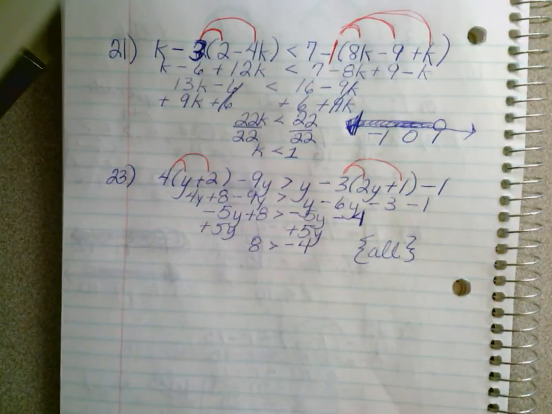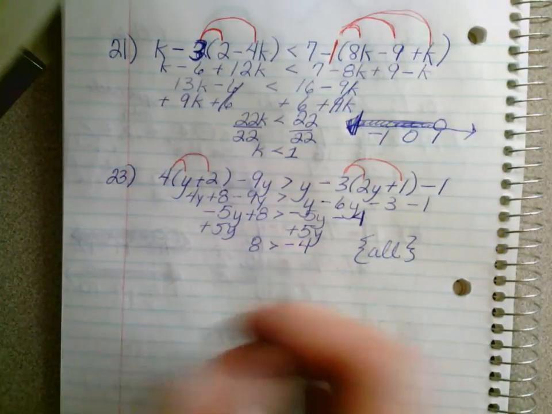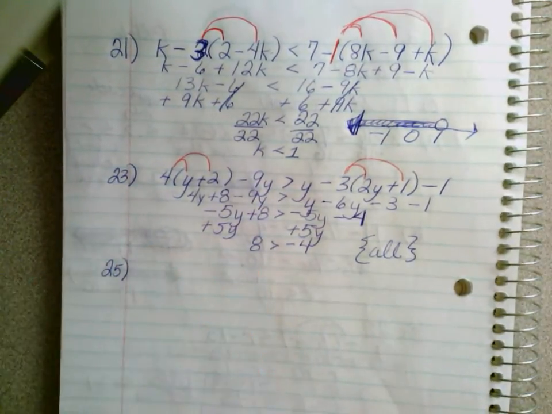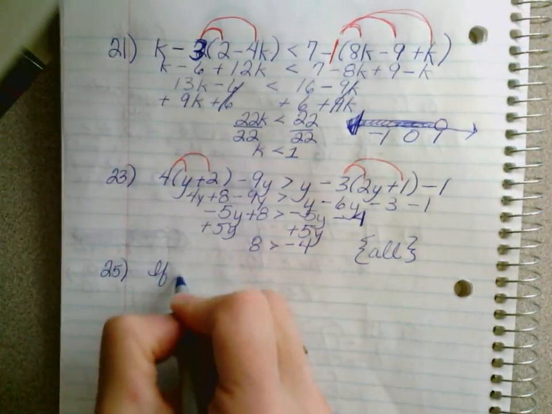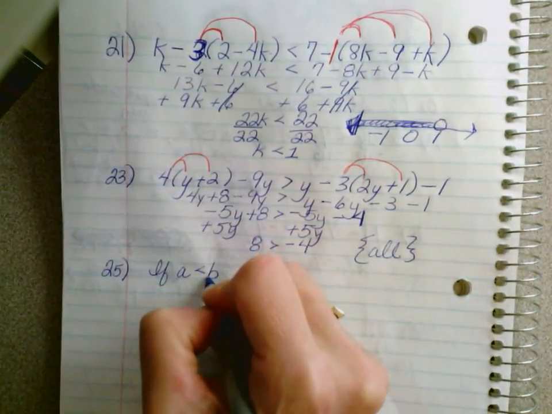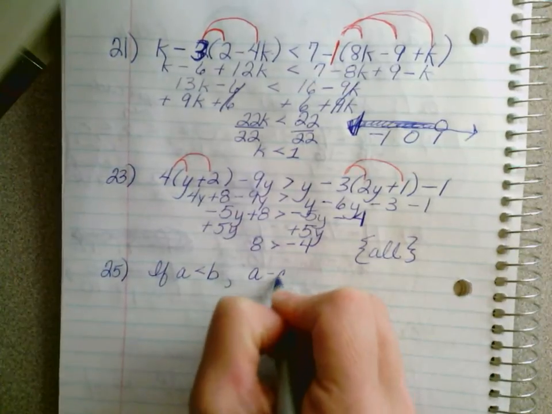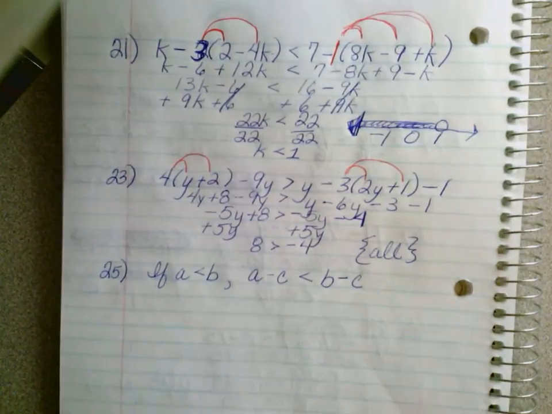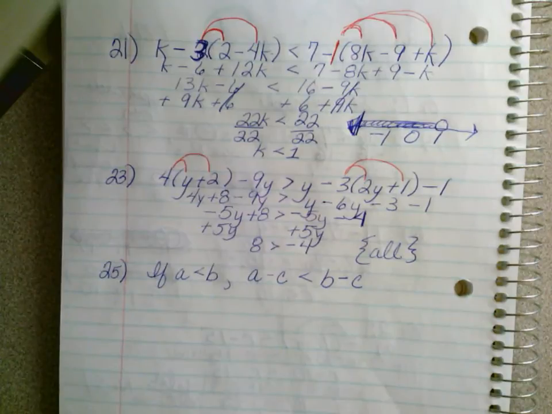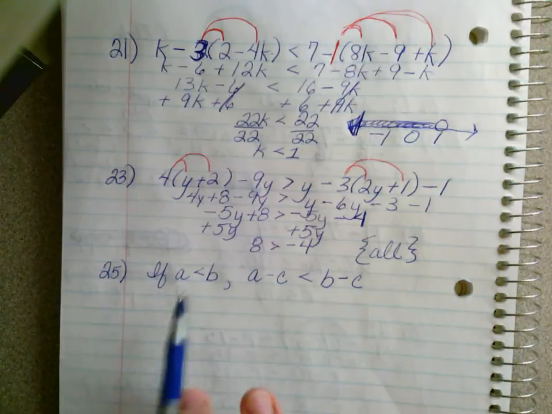All right, 25, 27, and 29. Tell whether these are true for real numbers. If not, show why it's false. If A is less than B, then A minus C must be less than B minus C. That looks a whole lot like a property y'all just learned, or at least similar to it. Looks like the addition property. But they're subtracting, so let's look at that.